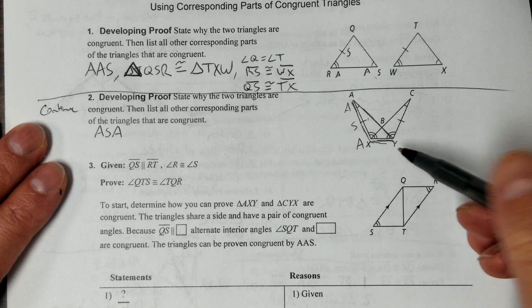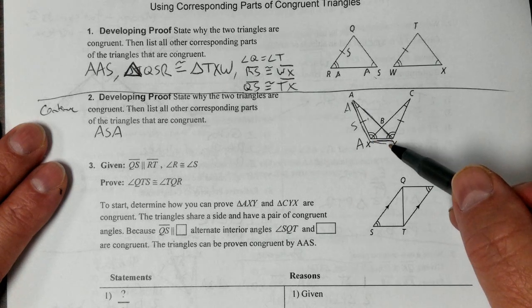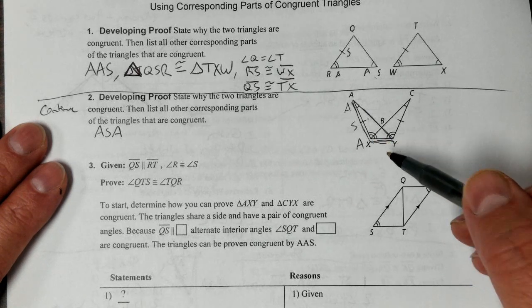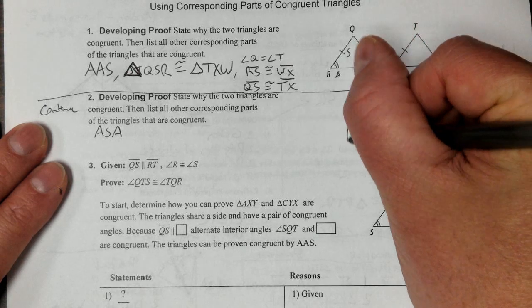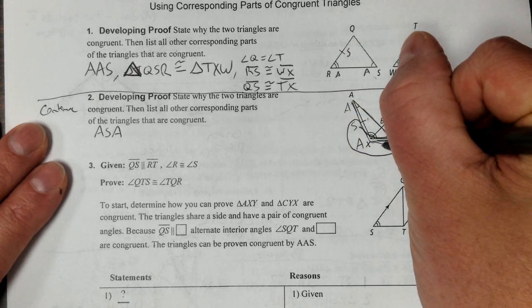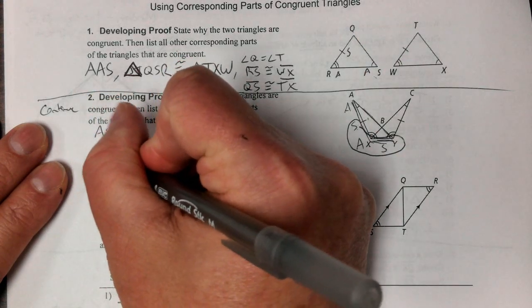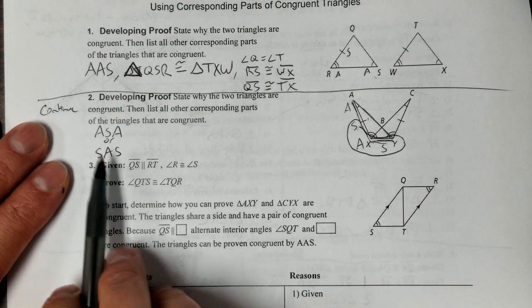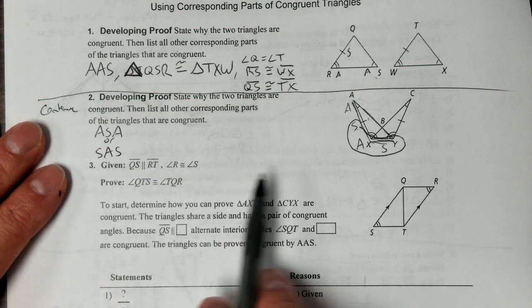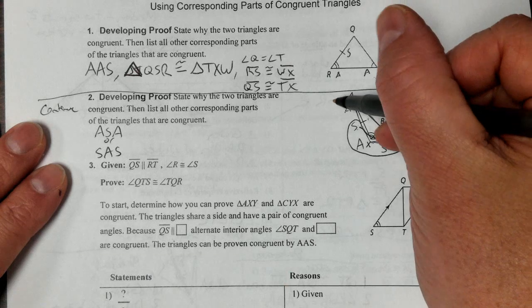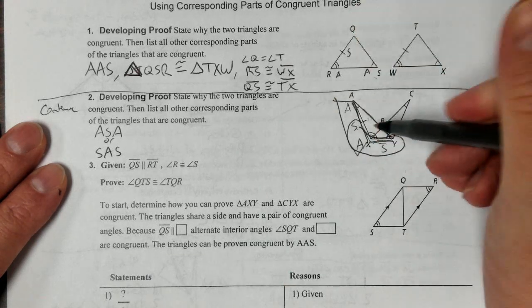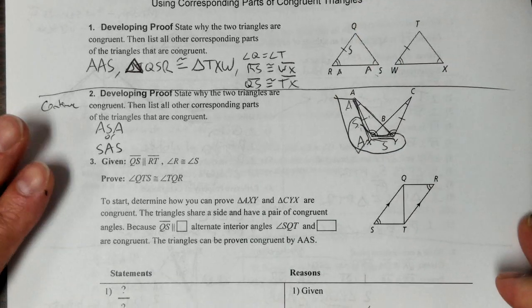The other way to do it is if you notice XY and YX would be reflexive, you could do this as side angle side also. So side angle side would work. So either of those are valid. Either ASA, which is this one, or side angle side, which is that one.